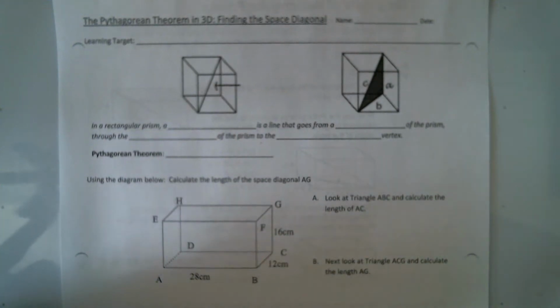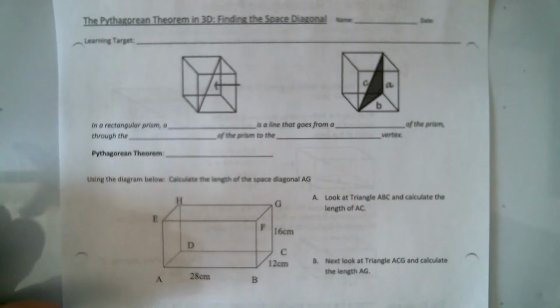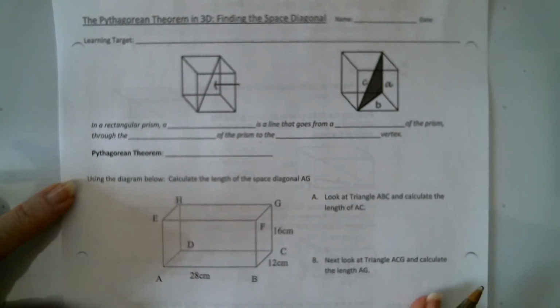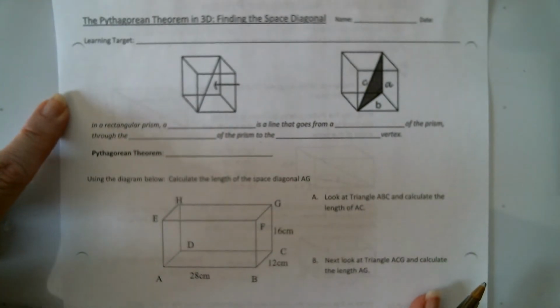So let's take some notes about finding the space diagonal now. Remember, this is just using the Pythagorean theorem in three-dimensional prisms, boxes, cylinders. I know it's a little blurry. Hopefully you have a printout of the copy so you don't have to try to sketch all these diagrams. It can get a little tough, right?